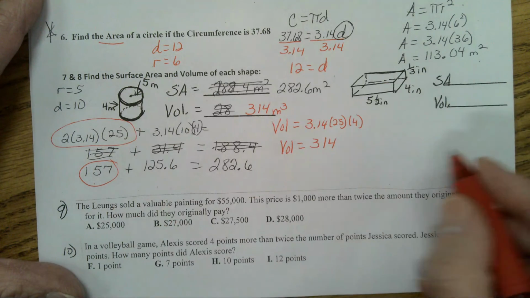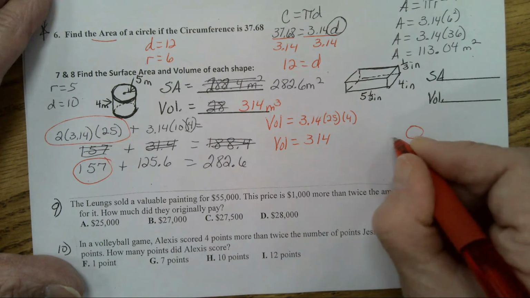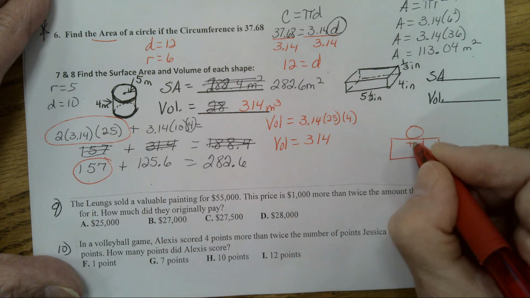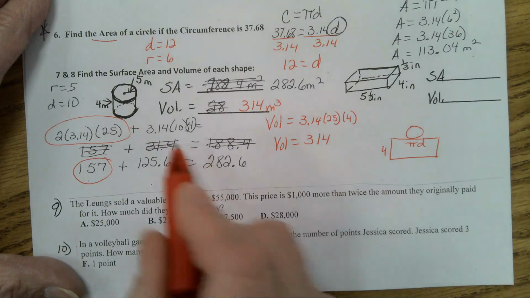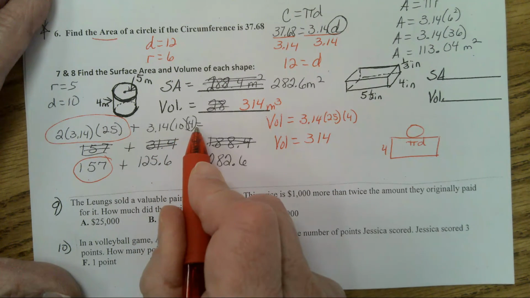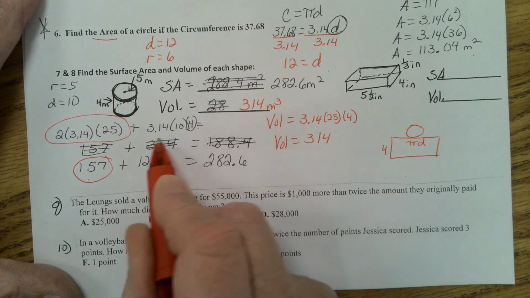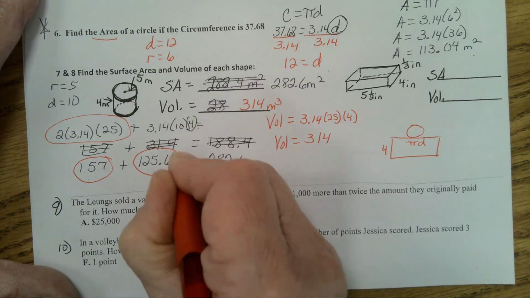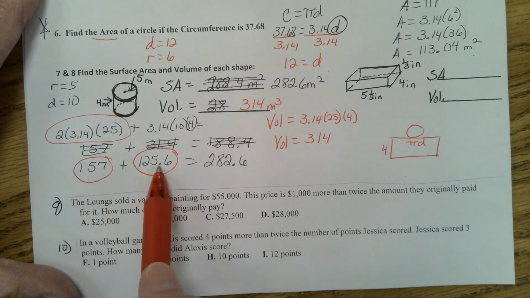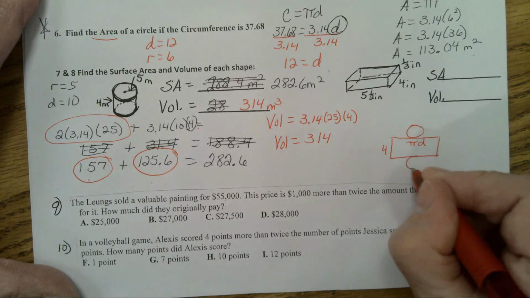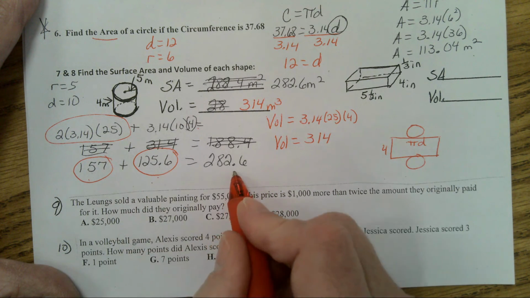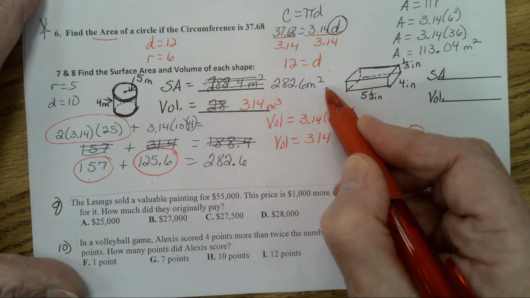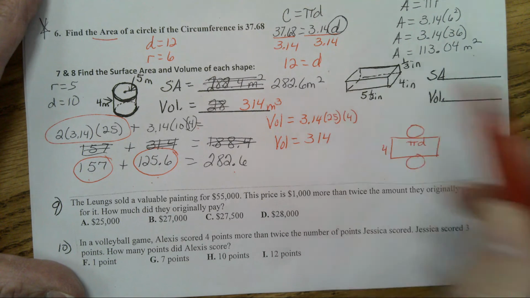Now remember, when we have a net of this shape, pi times diameter gives you this length, and then you have to take it times the height, which is 4. Well, when I did it the first time, I forgot to take it times the height, the 4. So the diameter is 10. 3.14 times 10 times 4 gives you 125.6. Add those together, two circles plus the rectangle gives you 282.6 meters squared. Any questions on how to get that answer? Go back and double check to make sure you do all of the parts.